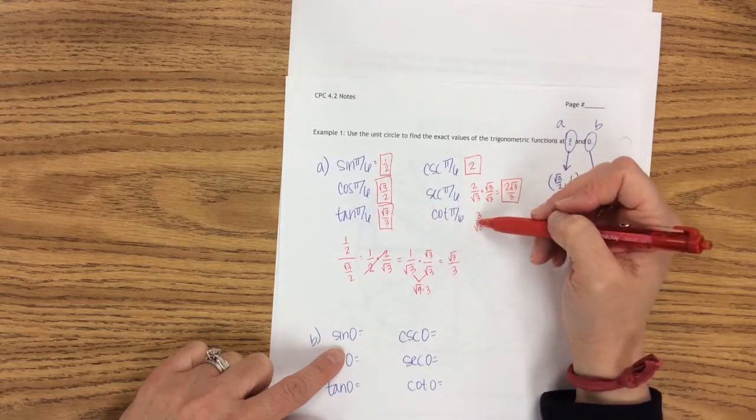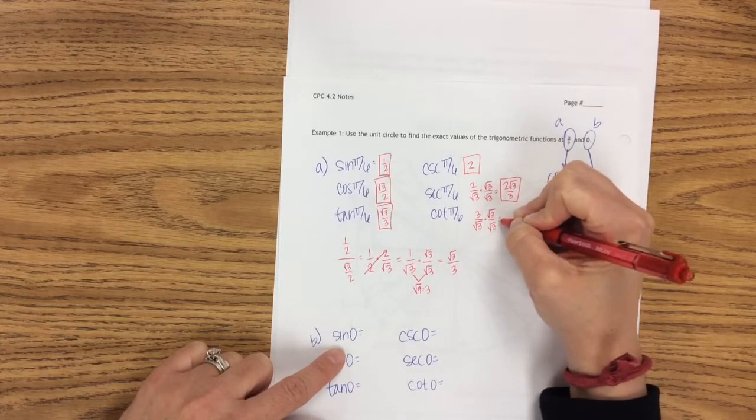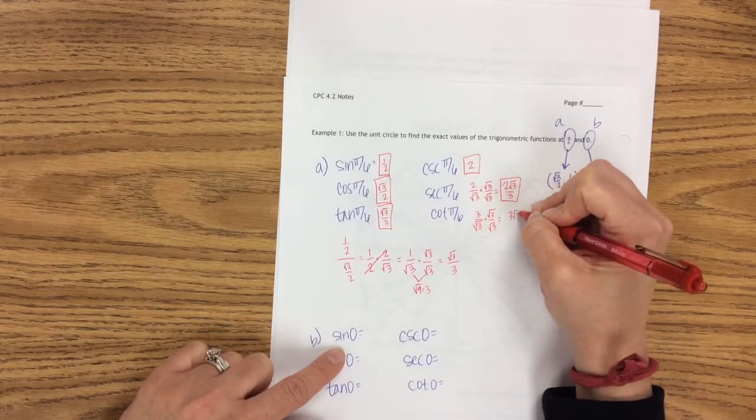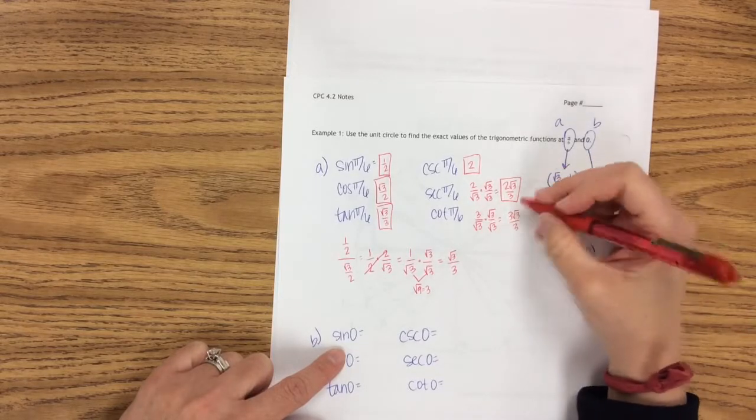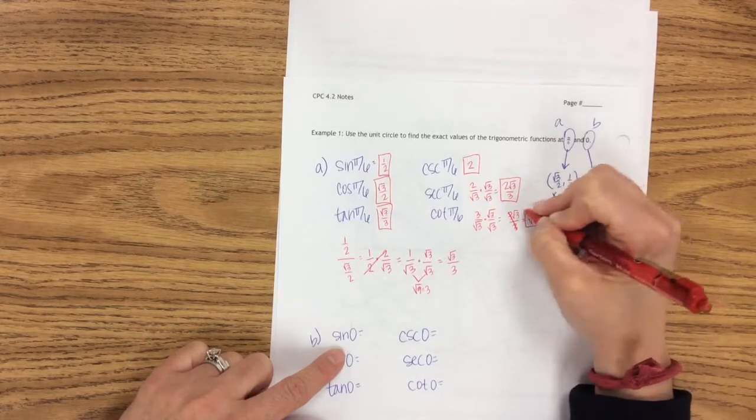Here I'll flip this. Flip that, 3 over square root of 3, and I got to do it again. Multiply by square root of 3 over square root of 3. So on the top it'd be 3 square root of 3. On the bottom it'd be 3. Those 3's cancel, and I get square root of 3.